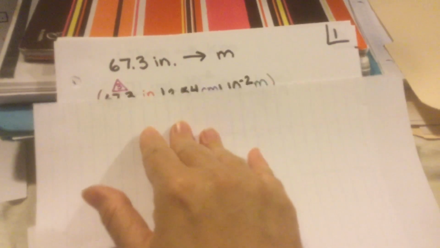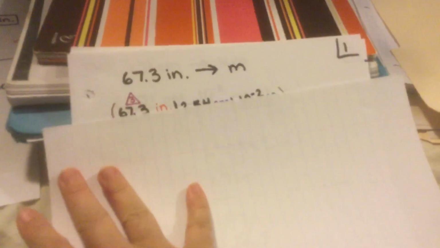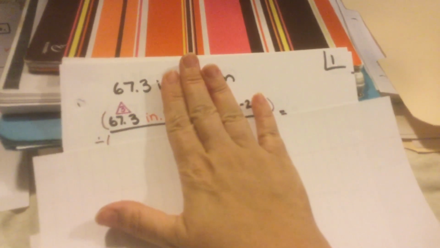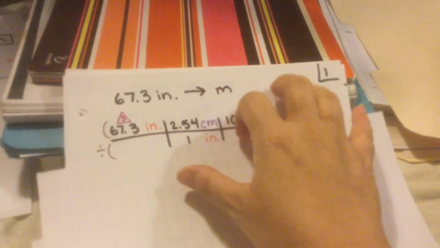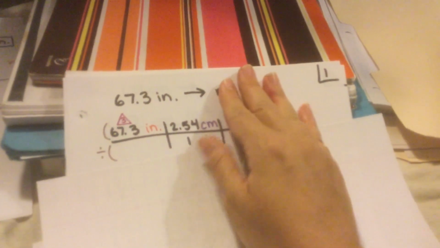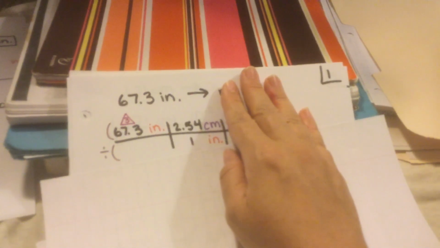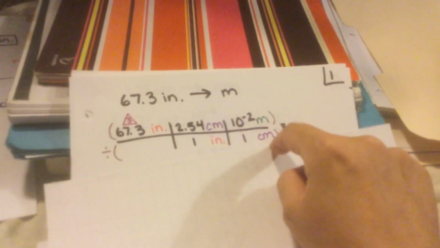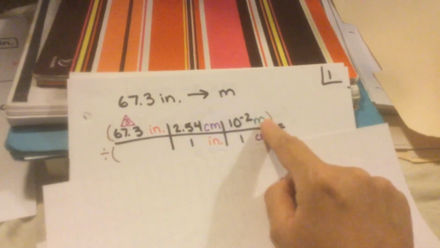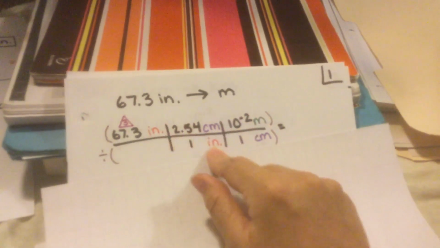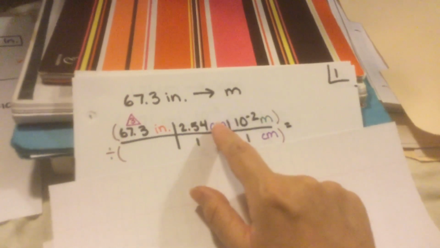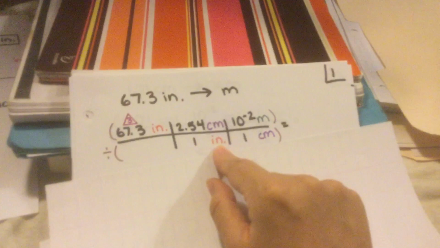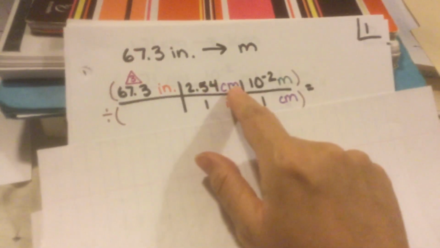Okay, so we've got 67.3 inches, and we're going to go inches to centimeters. So that's inches down in the denominator here, and then inches to centimeters, and then centimeters down in the denominator, and then go into meters. So the first step is to get us into metric land, and then the next step is to get us to meters. So 1 inch equals 2.54 centimeters.